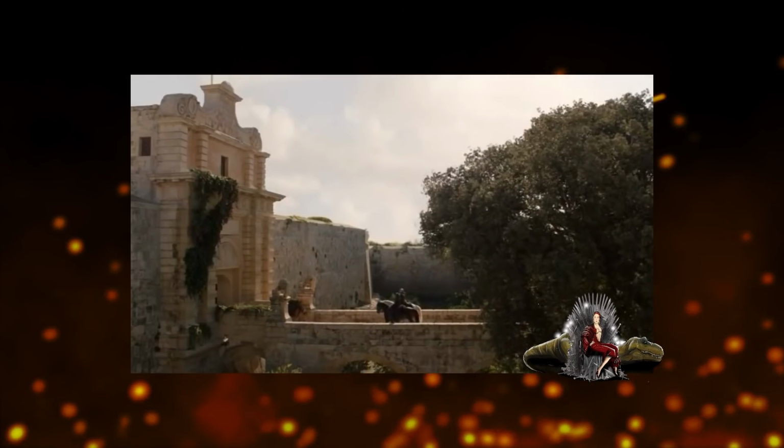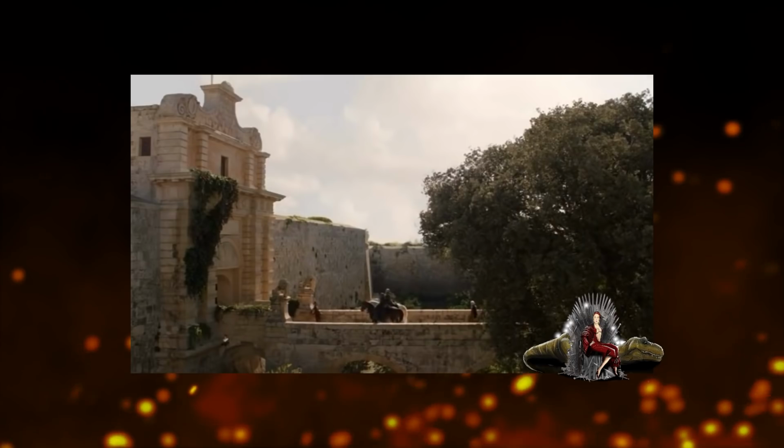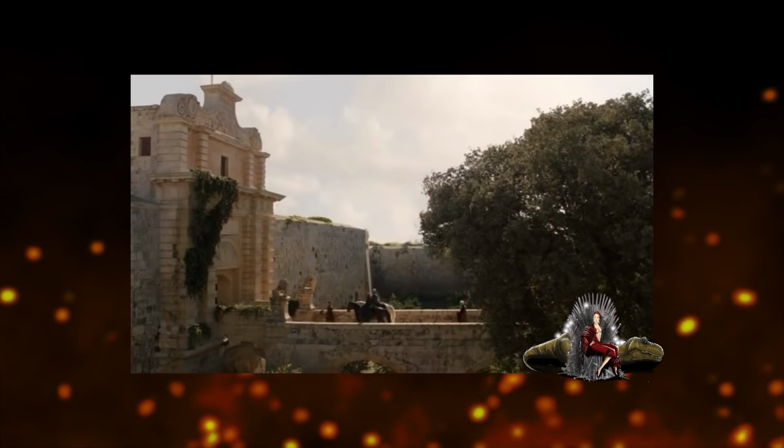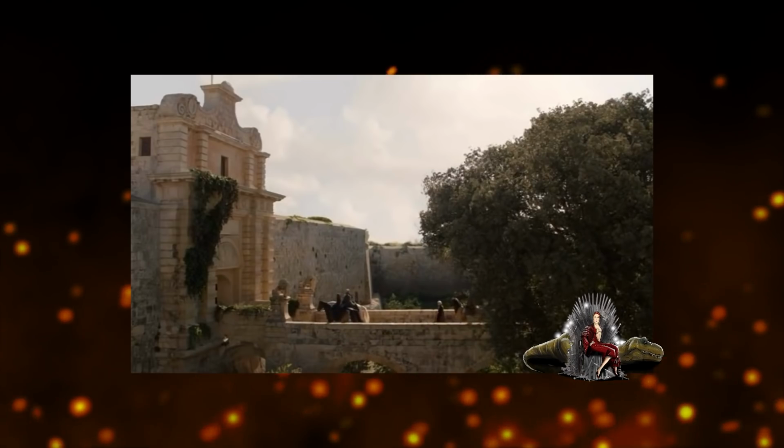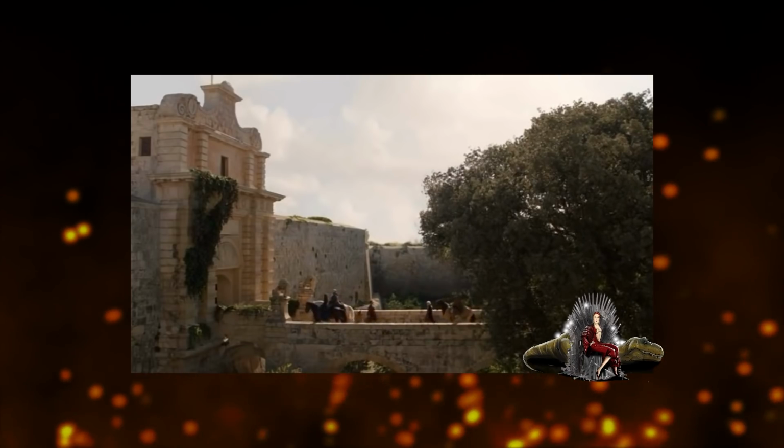Let's move on to number 2, the landscape of King's Landing. Okay, the landscape of King's Landing was very different in Season 8 than it was in any other season. Alright, so Catelyn arrives at King's Landing in Season 1. Maybe she just went through a different entrance that had more trees. That's easy to just dismiss.